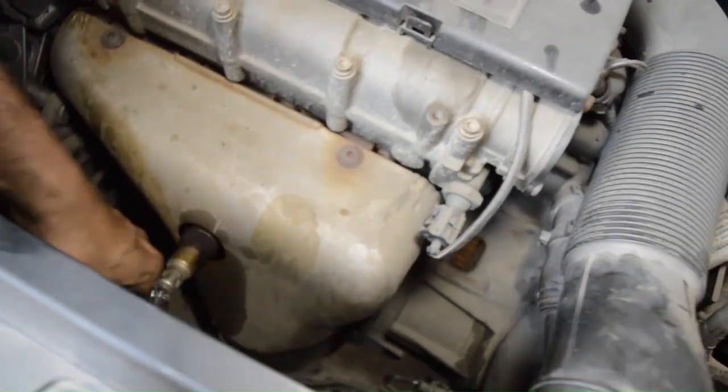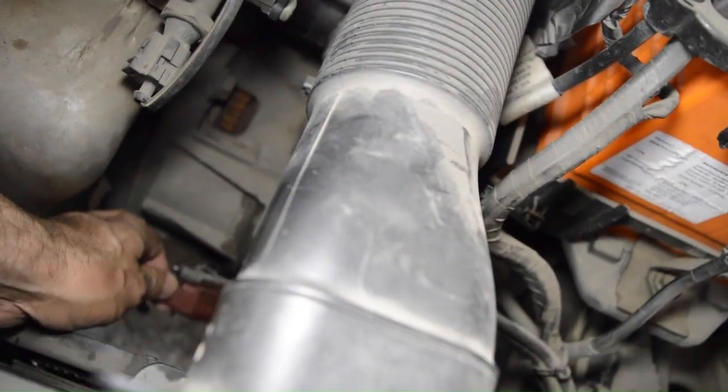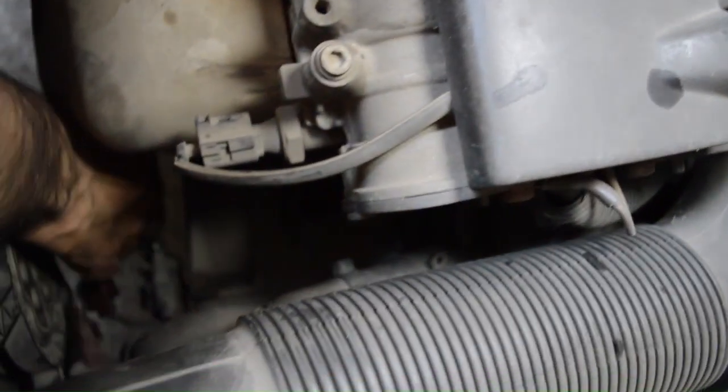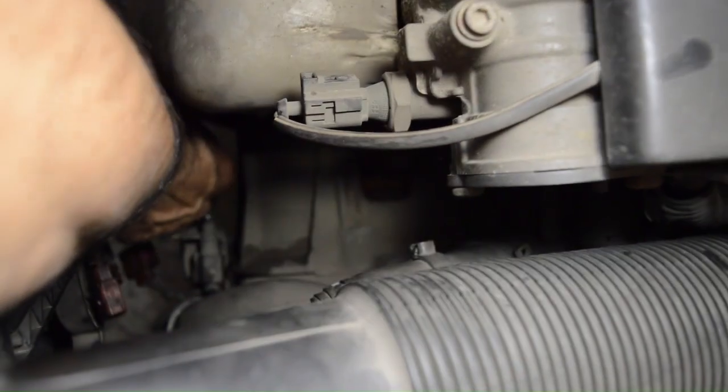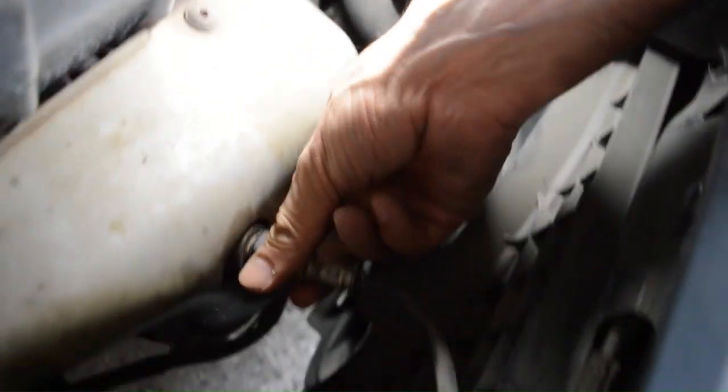Now we'll trace this wire and it goes here. So this is the connector. We'll just pull this upwards and open it so we can pull it out. It goes out, and then we will have to see where it comes from. I can just open it up with my bare fingers.